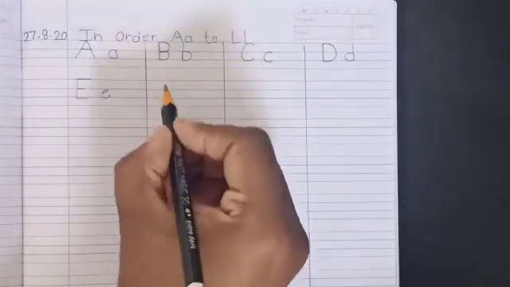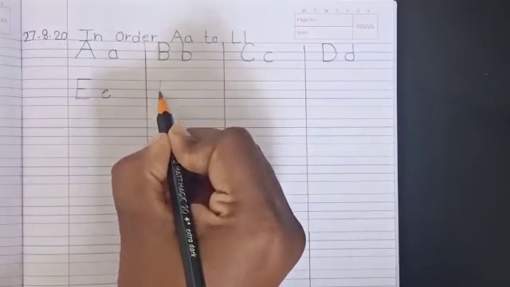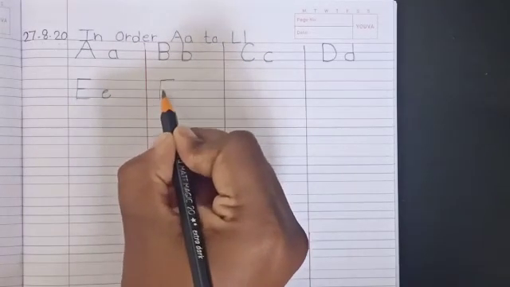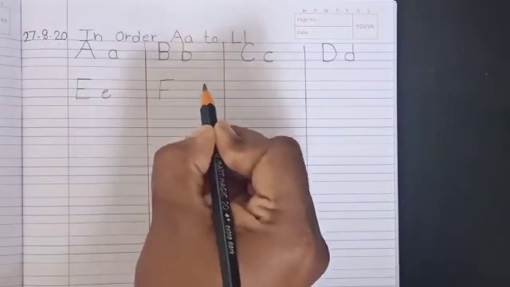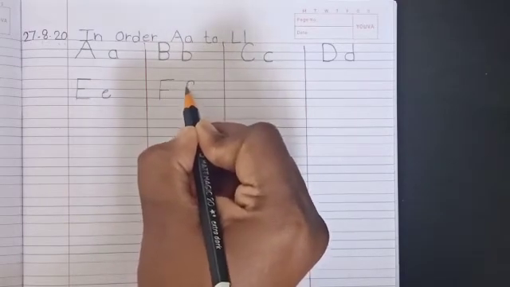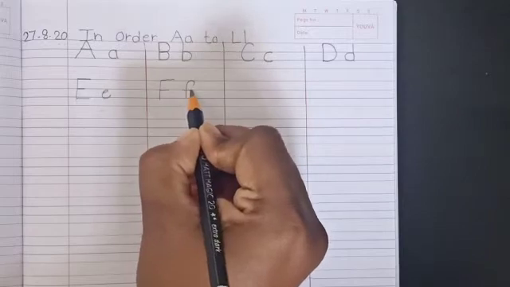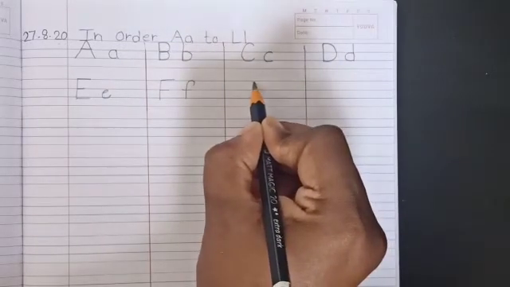After E, we will write F. Standing line, slipping line, small slipping line, F. Small f. Then what will come?